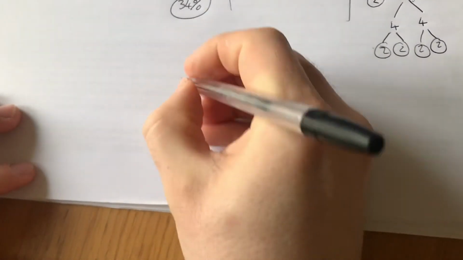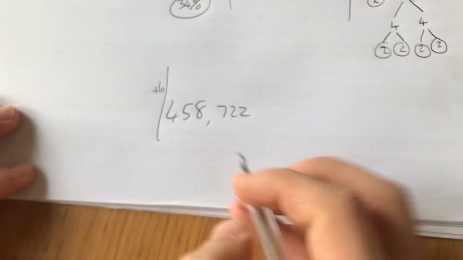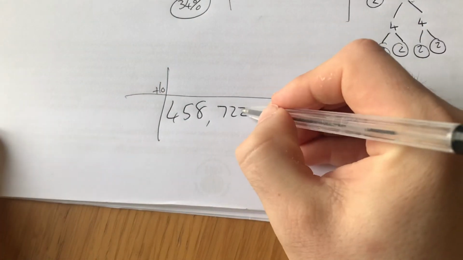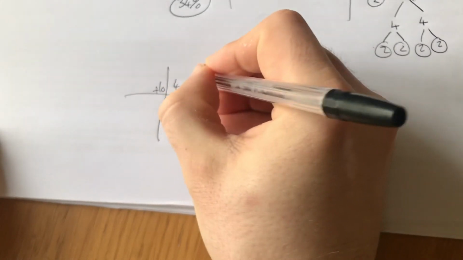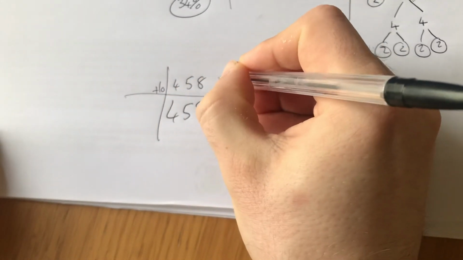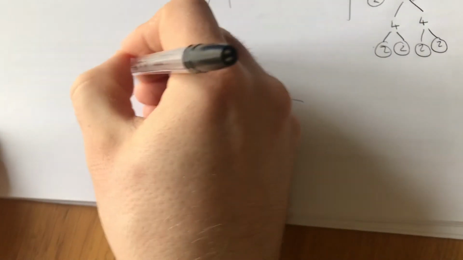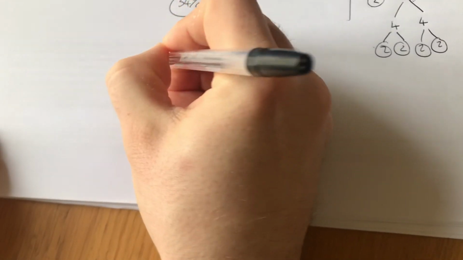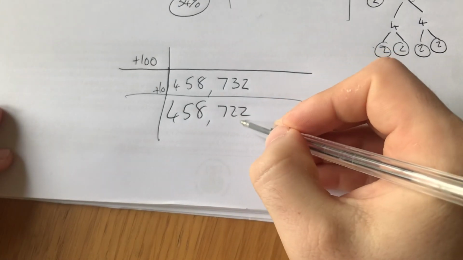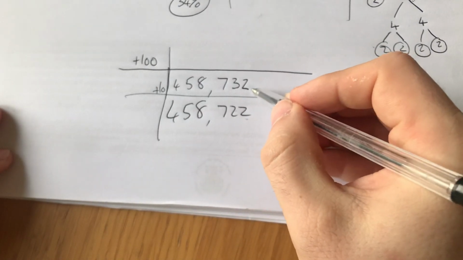So if we started on 458,722, add 10. Well, you just need to look at this one. So it's going to be 4, 5, 8. It's very much look at your place value. Right, I'm at my 10s. Let's add a 10. Lovely. Just remembered what some of us did by accident when we did this in class ages ago. So always start from this number. Don't go from the next one.